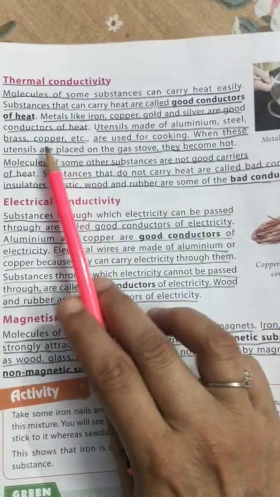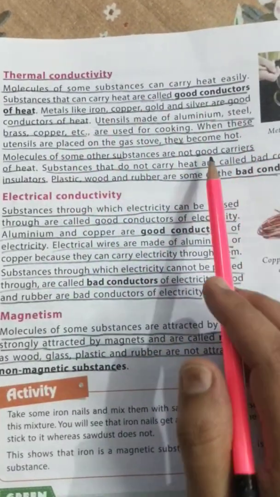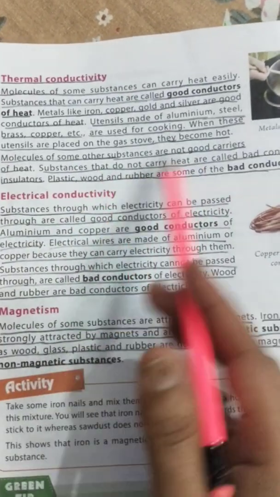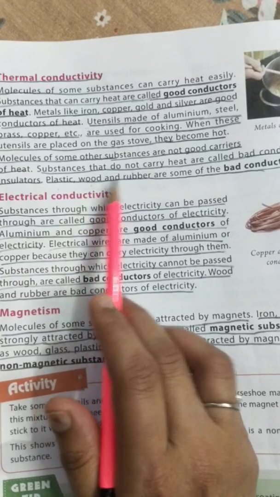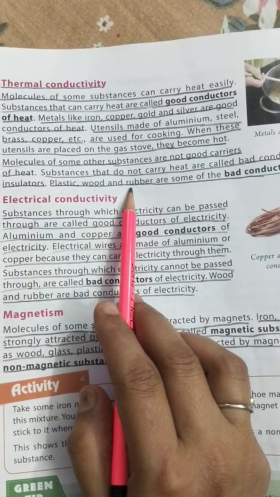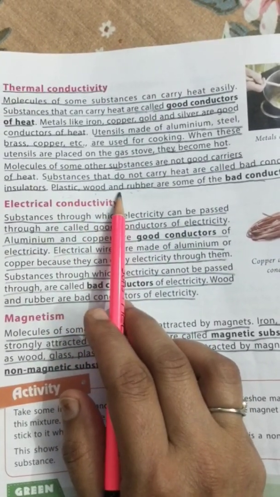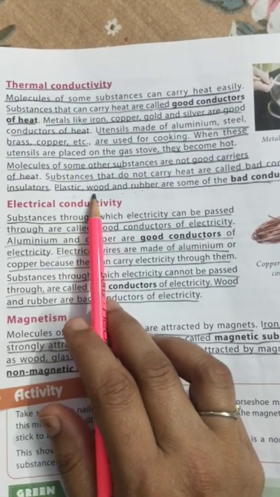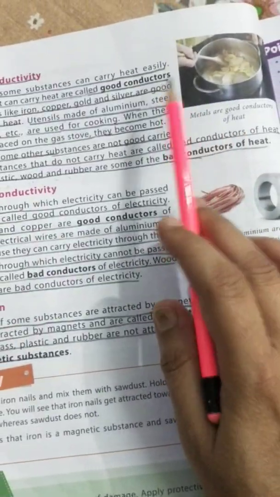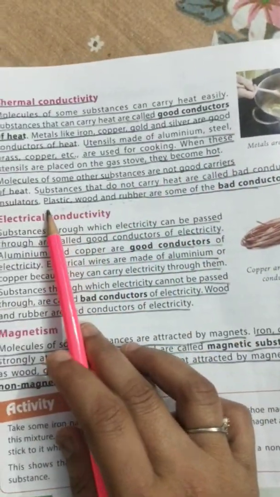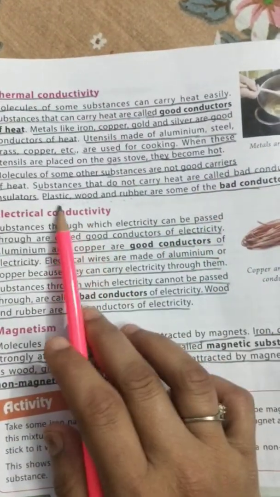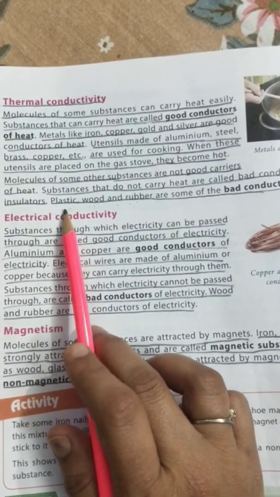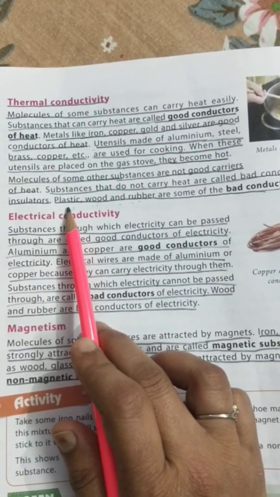Next is that molecules of some substances are not good carriers. We have already seen that plastic, wood, rubber are bad conductors, but we can still use this characteristic. Where? You might have seen pressure cookers and pans, whose handles are made up of plastic or wood, right? Why are the handles of the pressure cooker made up of plastic? Because plastic is a bad conductor of heat.